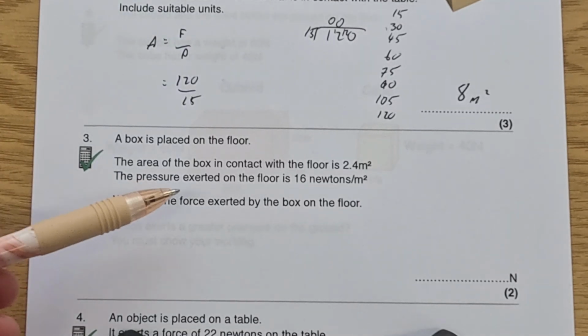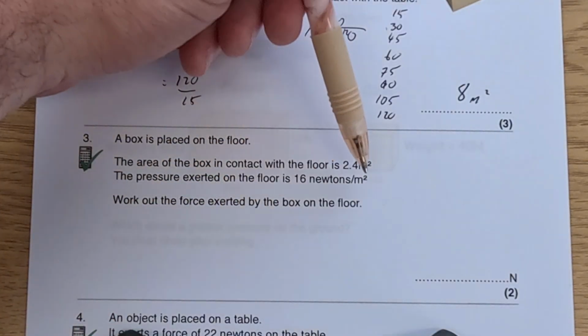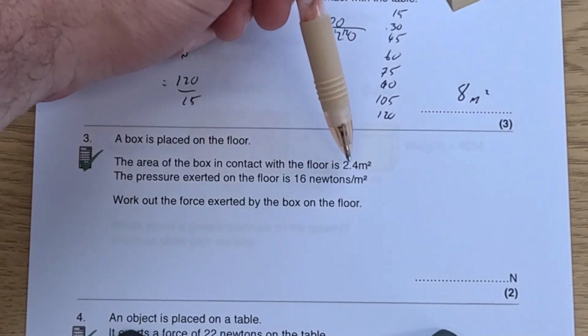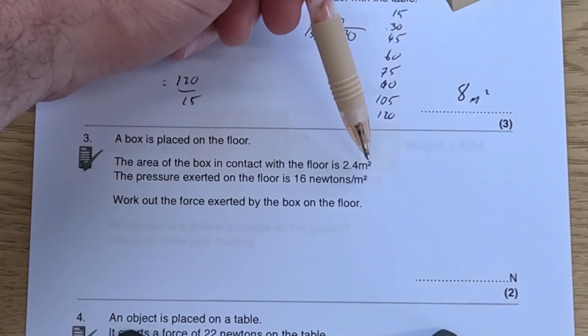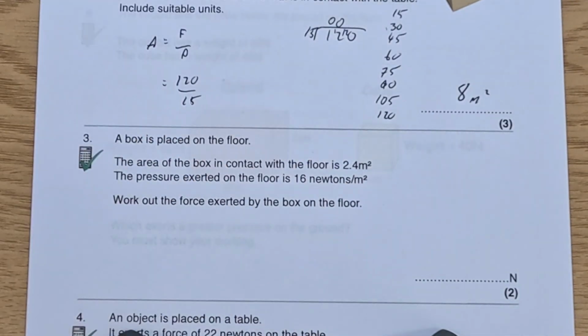And the question says work out the force exerted by the box on the floor. So we know the 16 newtons for 1 square meter, and we want to find out how many newtons it would be for 2.4 square meters. One approach is to use our common sense and take the 16 and times by 2.4. That tells us how many newtons of force would be exerted altogether by the box on the floor.